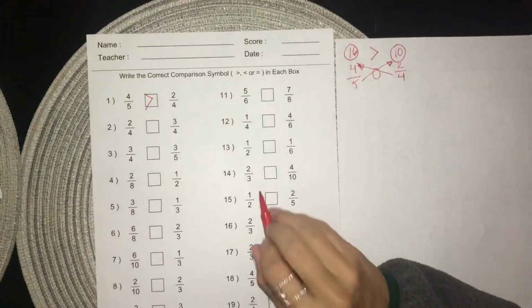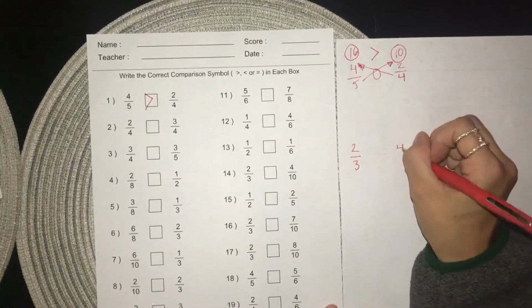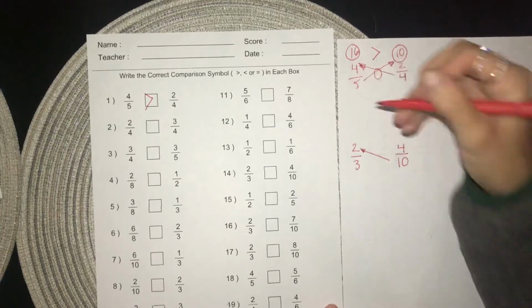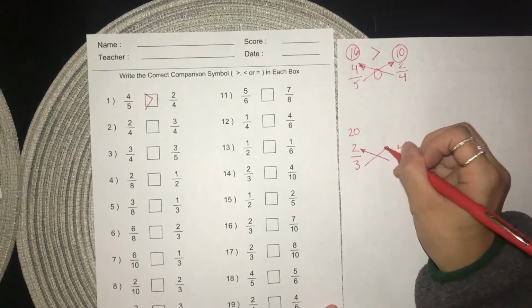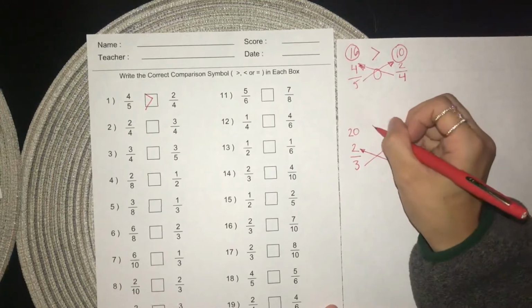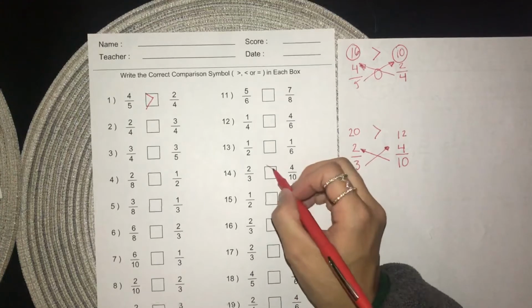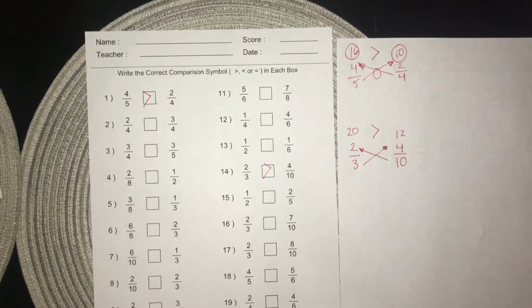We'll kind of hop around here. 2/3 and 4/10. 10 times 2 is 20. 3 times 4 is 12. 20 is greater than 12. Therefore, 2/3 is greater than 4/10. Okay?